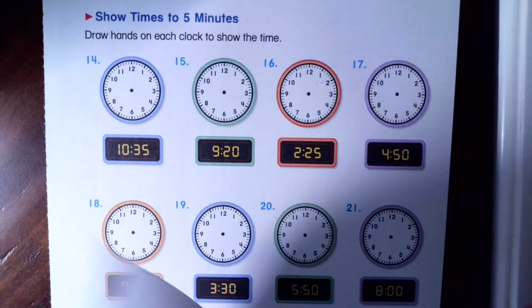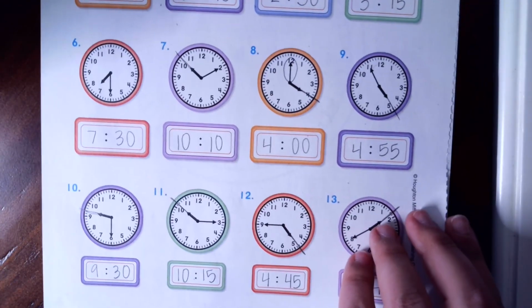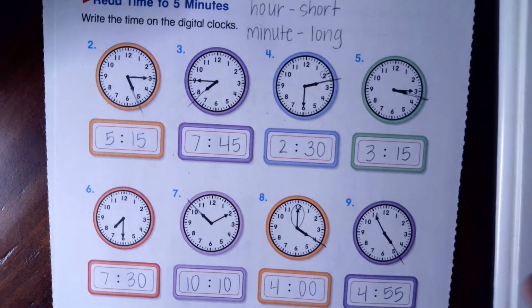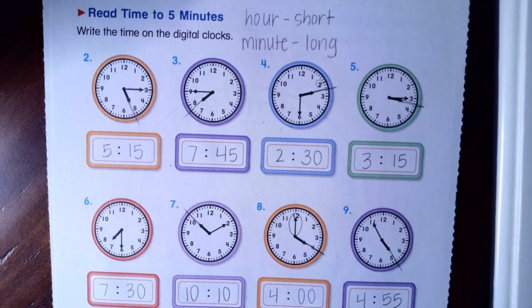So today, we completed page 229 and 230. Tomorrow, we will work more on telling time to the 5 minutes. Great job today, friends. I'll see you in small groups.